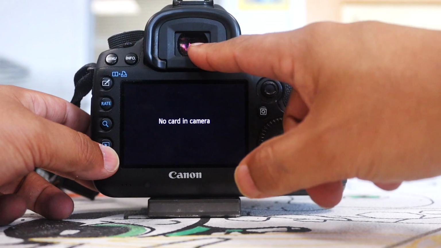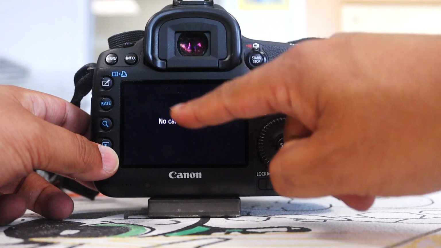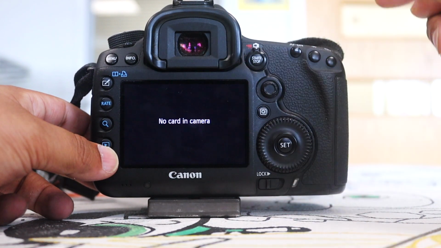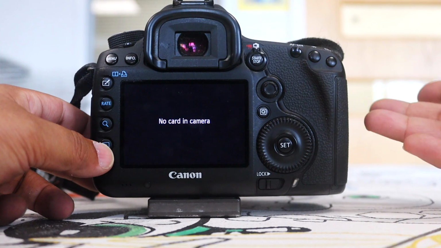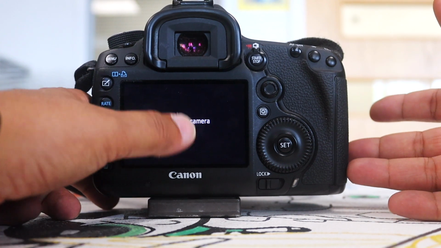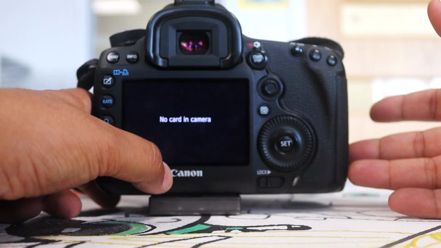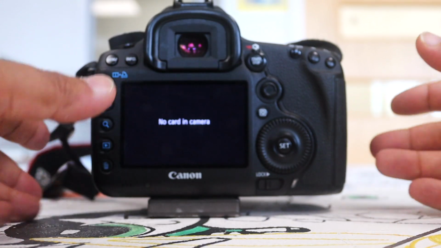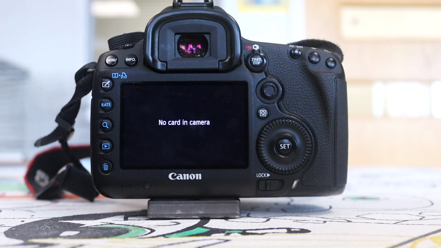I'm a bit old school. I do use my viewfinder as opposed to the digital screen, especially nowadays with the new cameras. You can actually film and take photographs by looking at the digital view screen as opposed to the viewfinder. I prefer to use this.